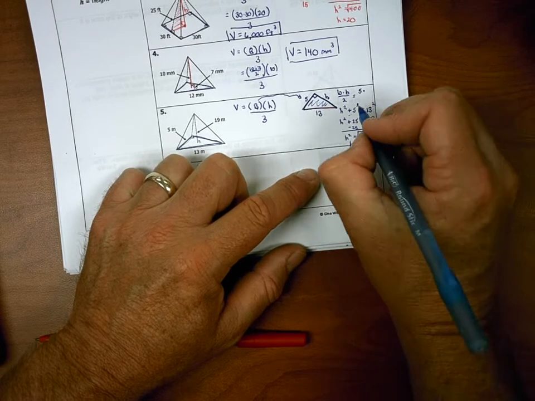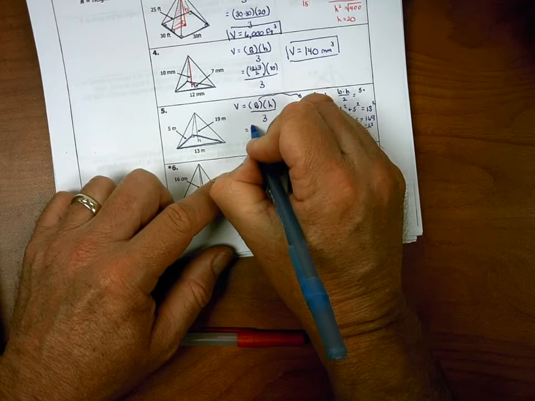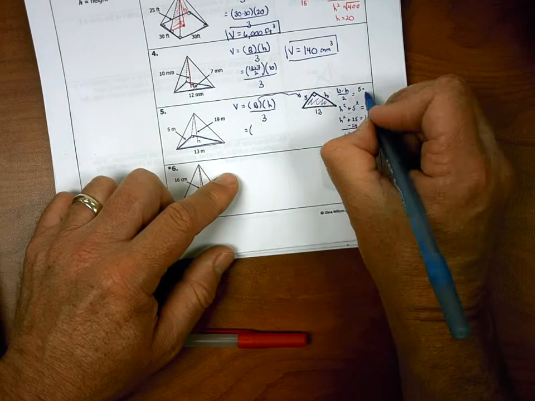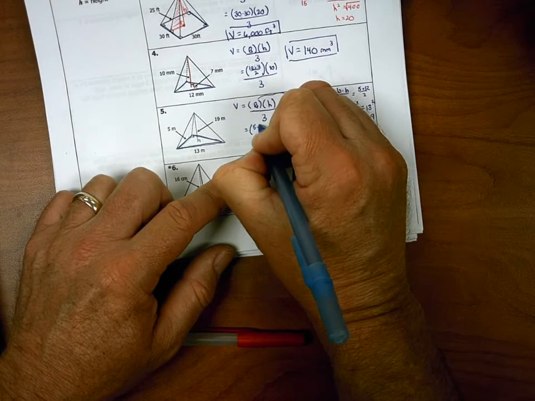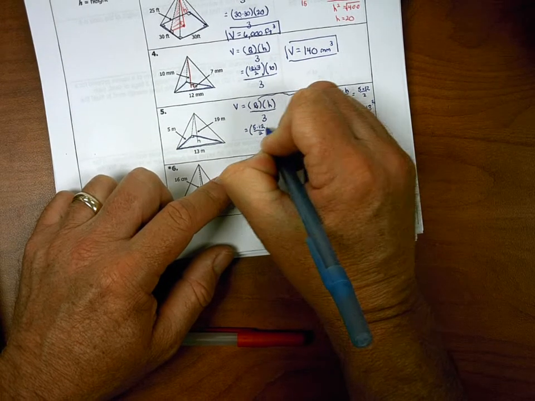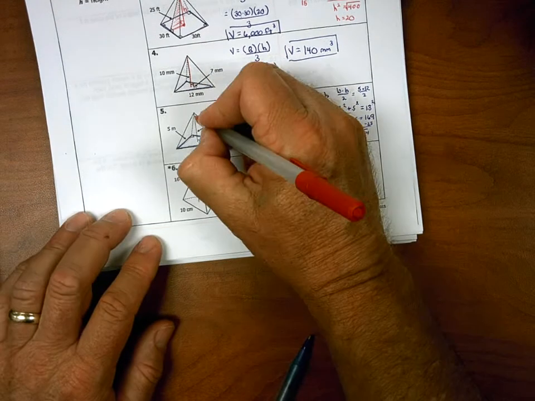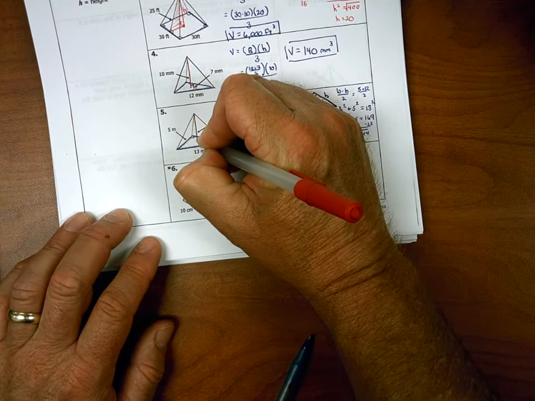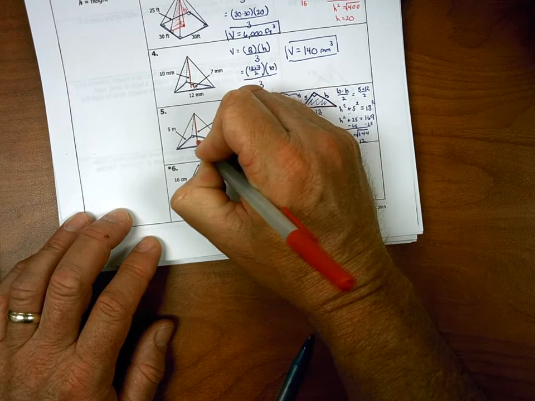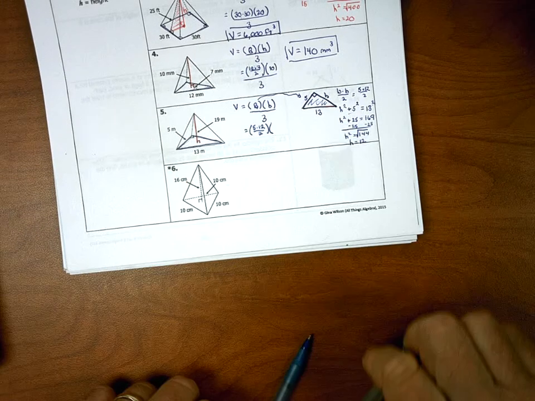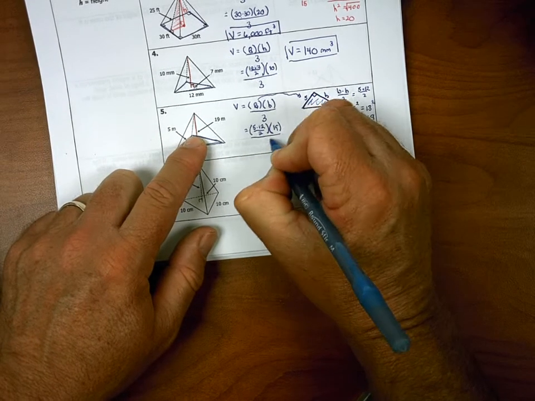So that means to find the area of my base, I'm going to go 5 times 12 divided by 2. Then I'm going to multiply that by the height of the pyramid. And this right here is the height of the pyramid. Remember, the height of the pyramid always goes from the top of the pyramid down to the middle of the base of the pyramid. It has to make 90 degrees, so that would be 19. And then I'm going to divide that entire result by 3.